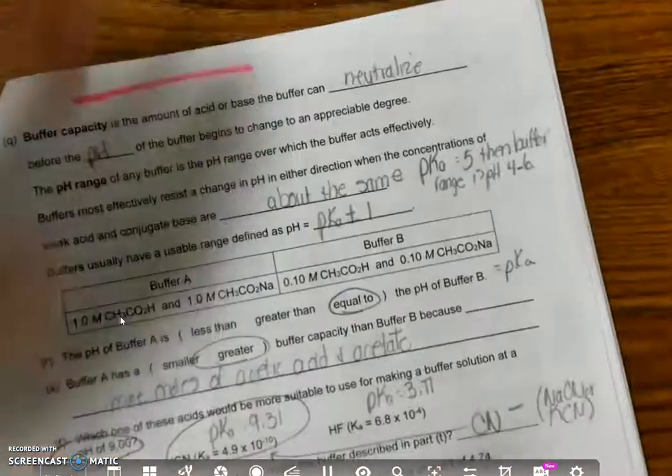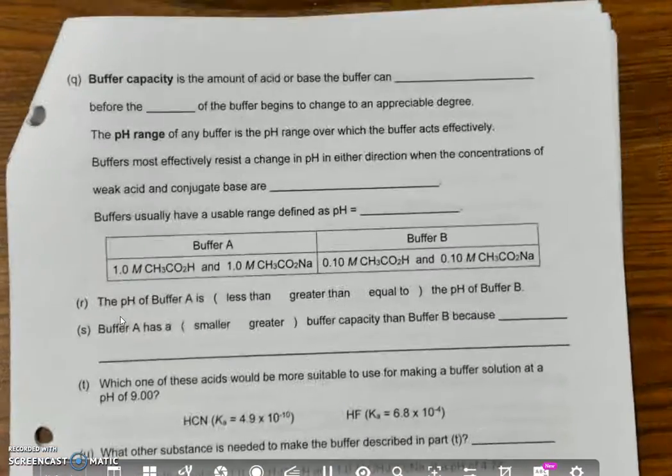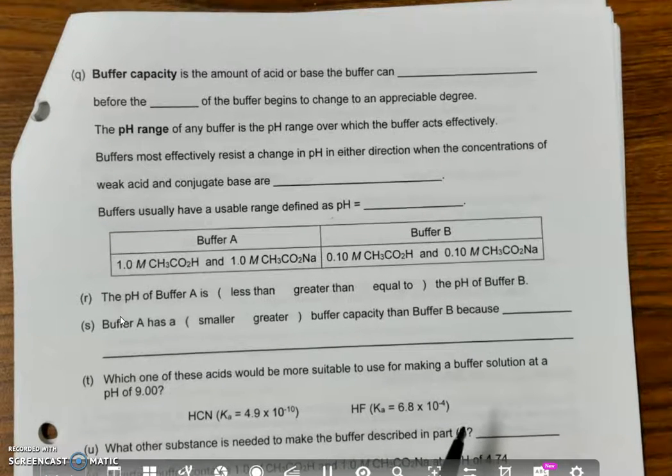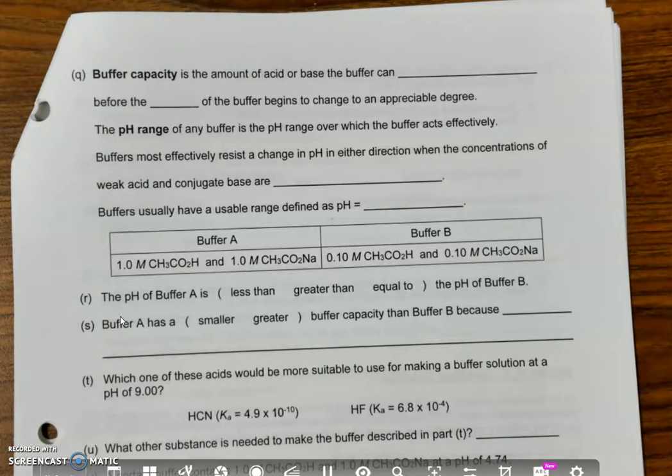Okay, so what we're going to do now is quantify that. What does that mean? Why do buffers work the way they do? Now, the thing that's unique about buffers is that when you have a weak acid and its conjugate base in the same solution together, or a weak base and its conjugate acid, and you add either protons or hydroxide, the pH doesn't change much.